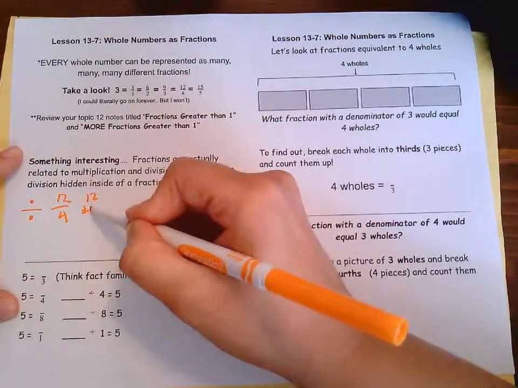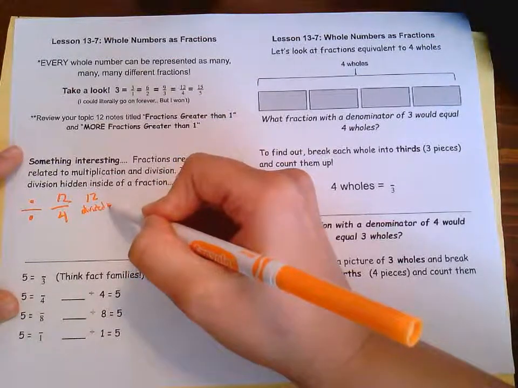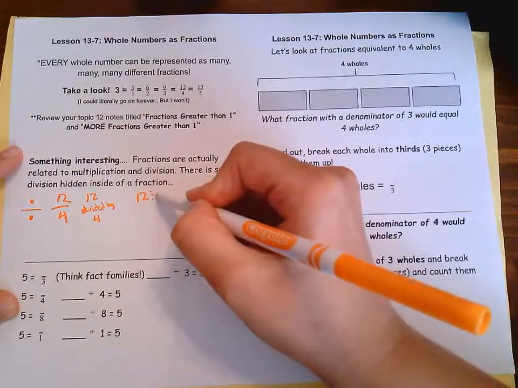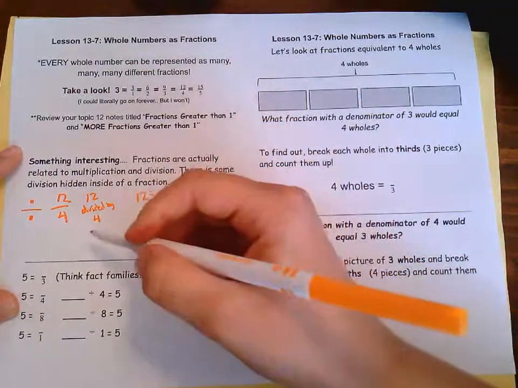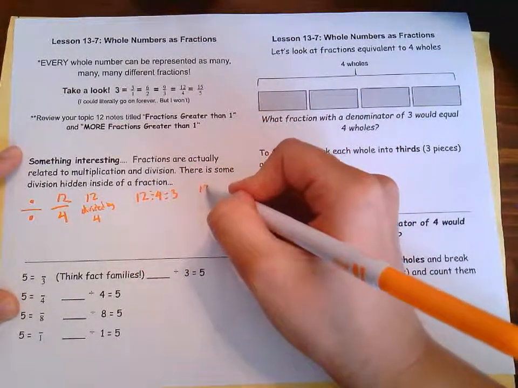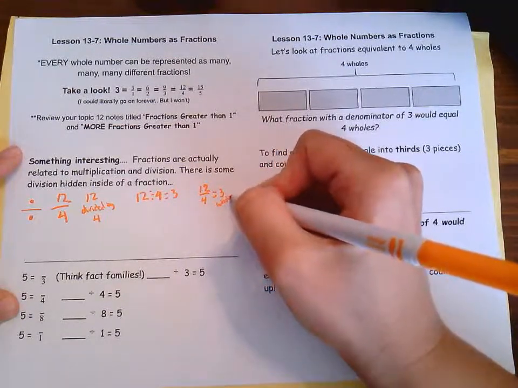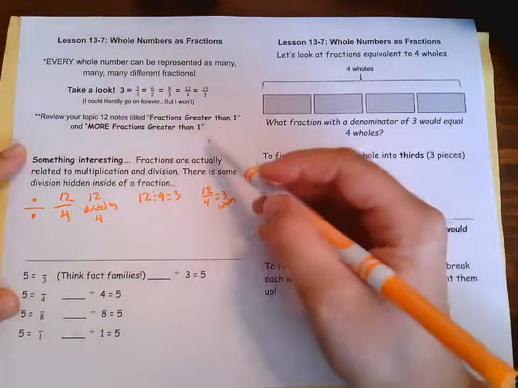12 divided by 4 gives us 3. And 12 fourths is equivalent to 3 wholes. Let's look at another one.